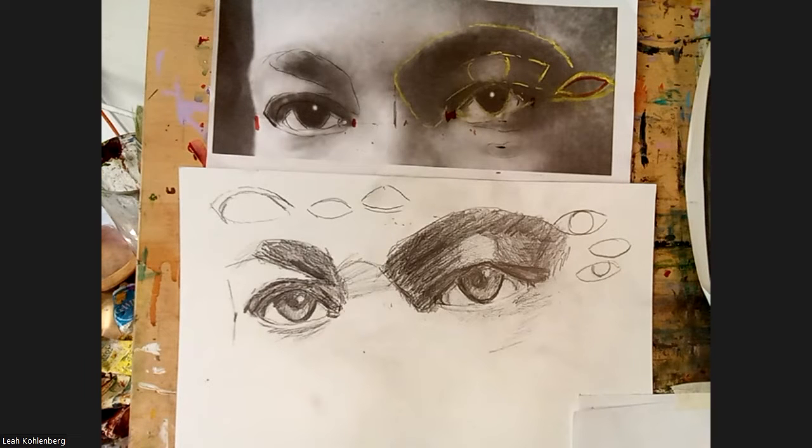Let's work on eyes for a couple more minutes, and then we're going to go on to the nose.